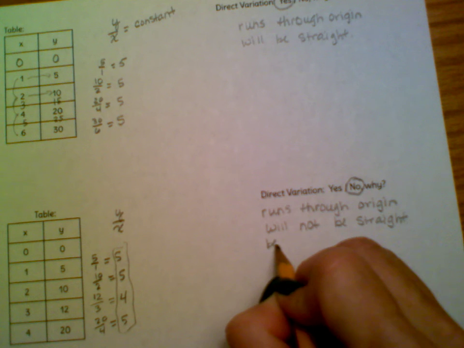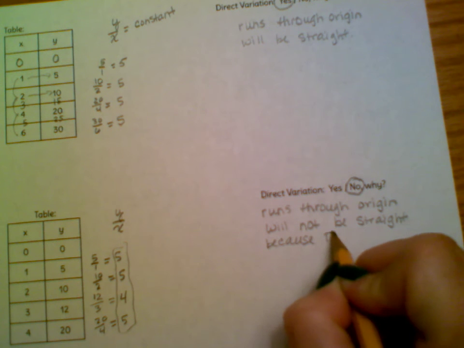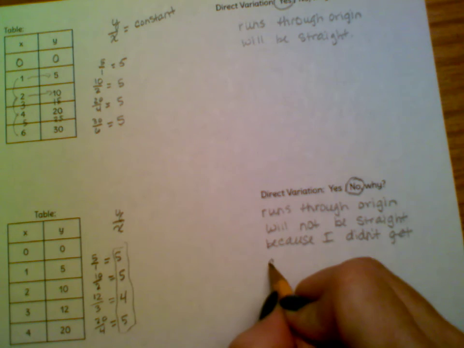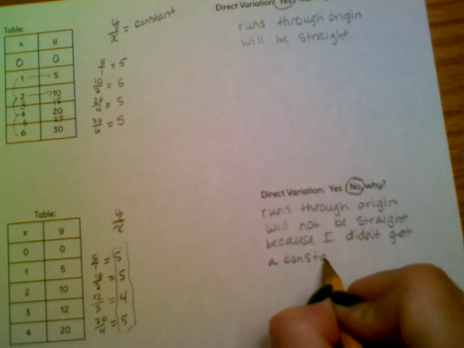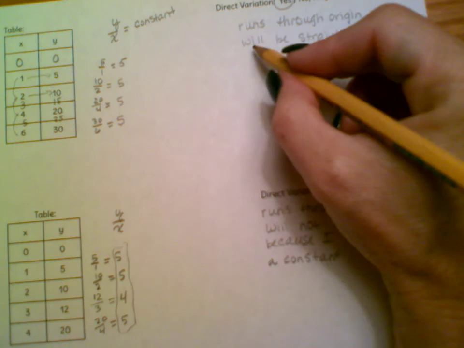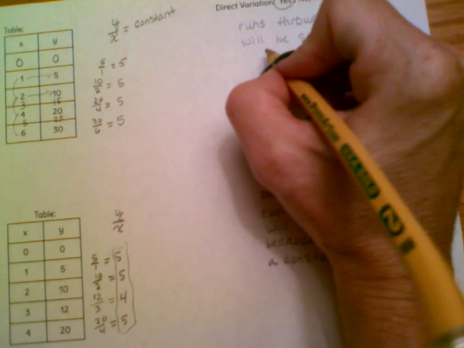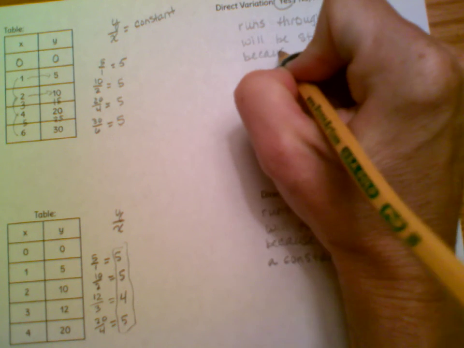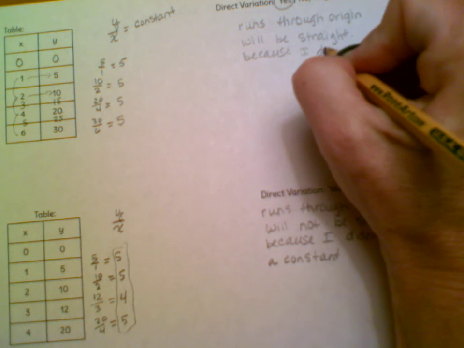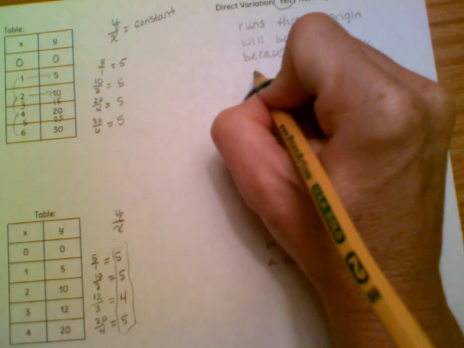And I might say here because I didn't get a constant. Maybe here I'll add it will be straight because I did get a constant.